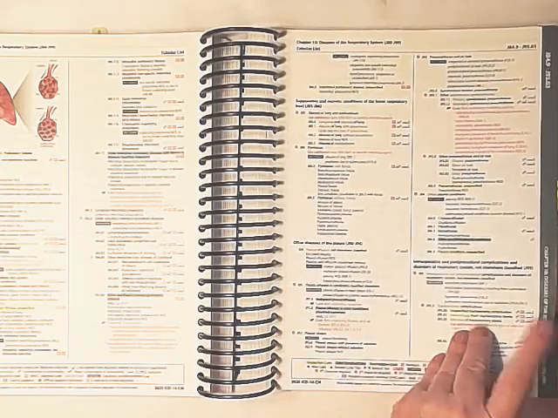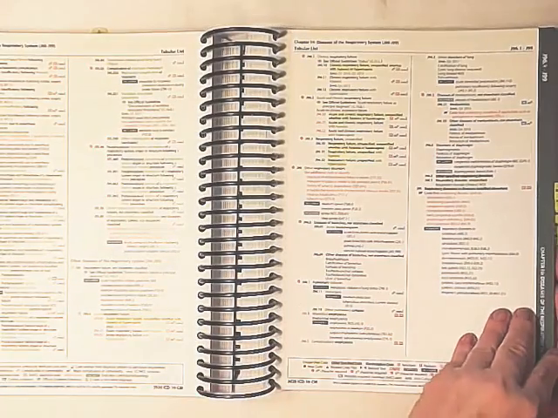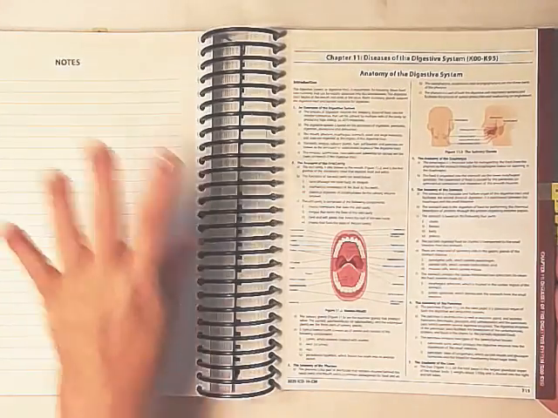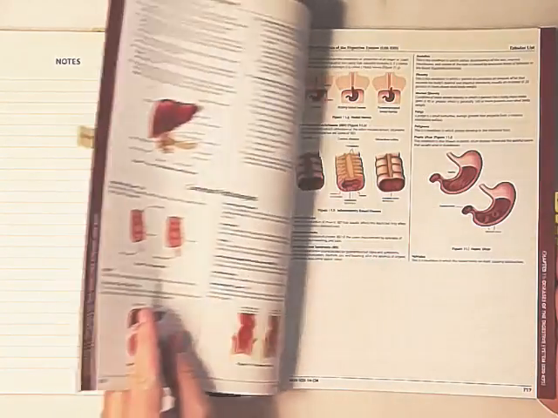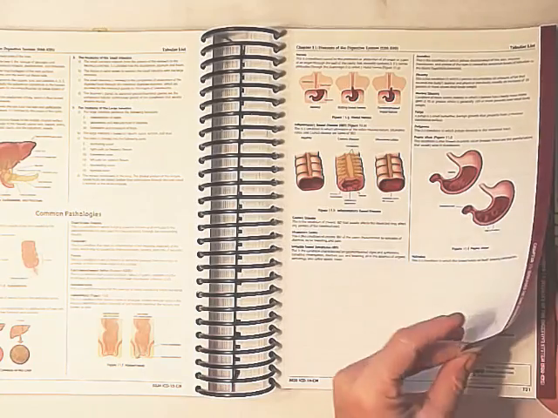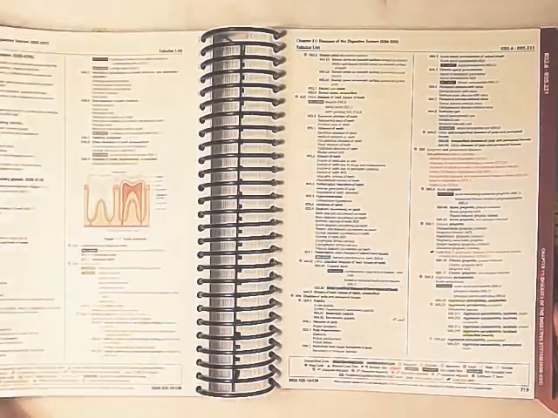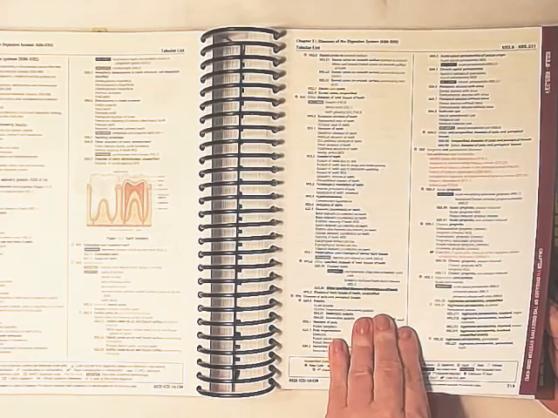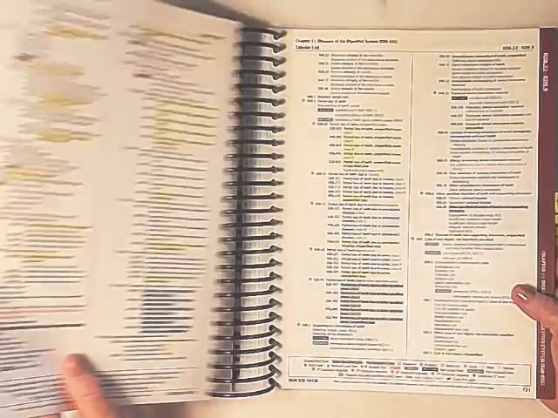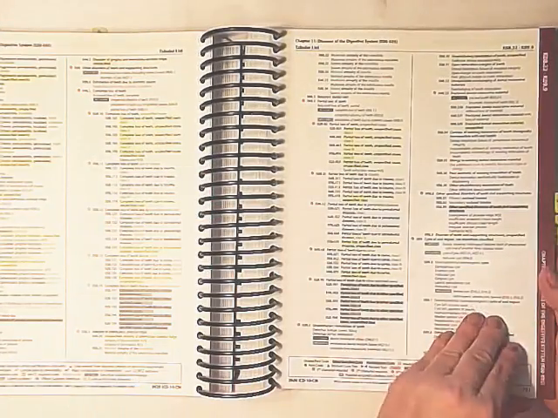Pleural effusions, other respiratory disorders, that's all your lung stuff. Then we get into digestive stuff. This could be your GERD. It could be as simple as dental cavities, or caries, what they call them.